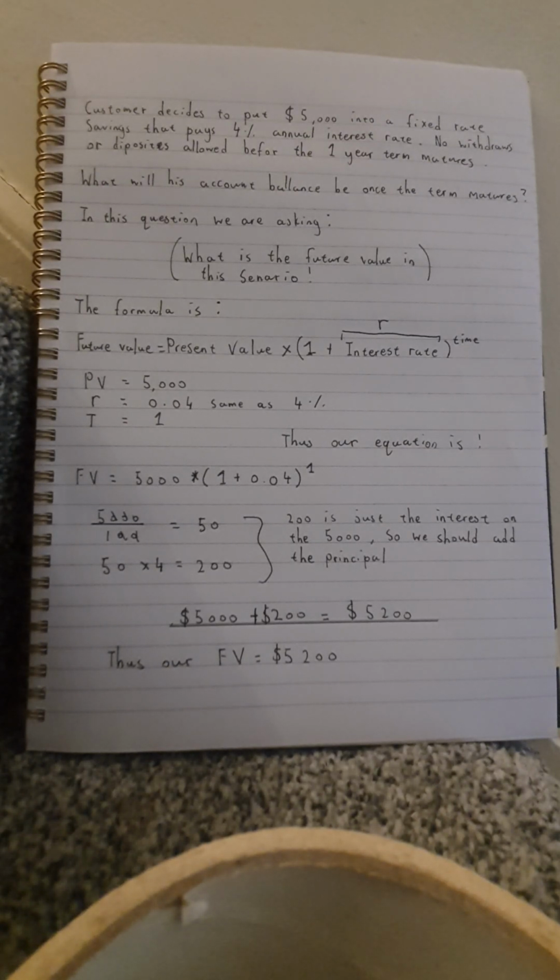So, it's quite simple, this concept of present value, future value, and time value of money. It's all about calculating how much money will be worth in the future, given a particular scenario.